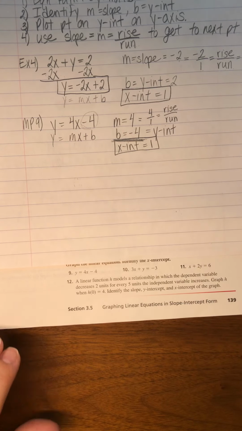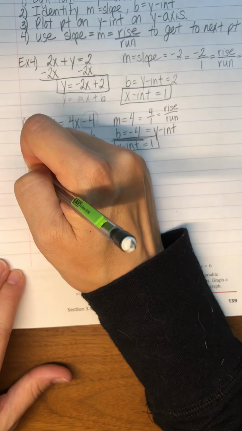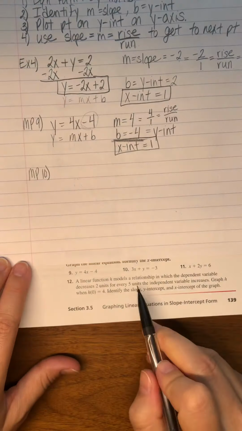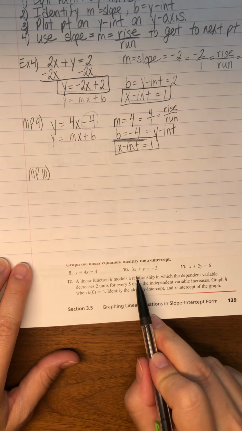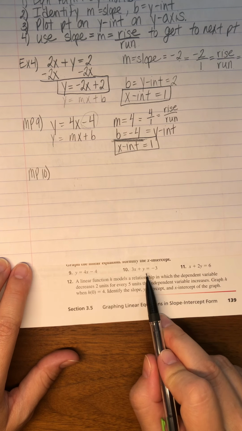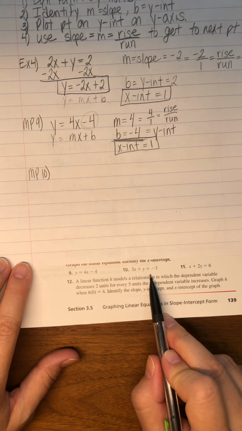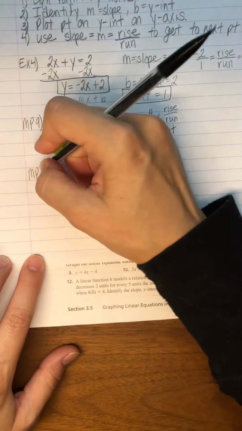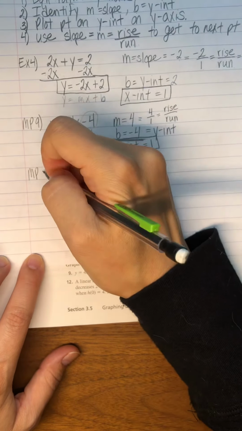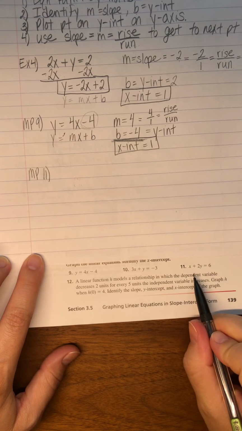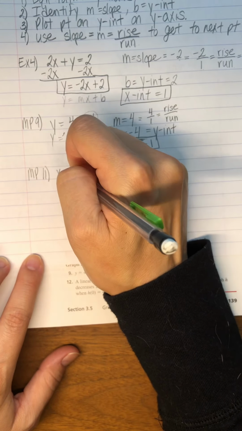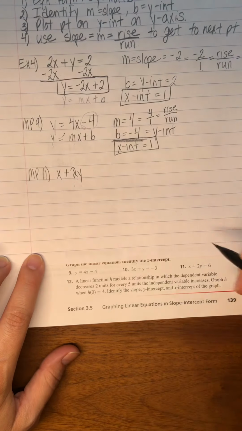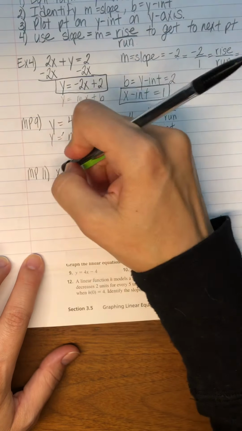Let's take a look at monitoring progress 10. So here's our equation, 3x plus y equals -3. You know, I changed my mind. Let's do number 11. Okay, in number 11, we have x plus 2y equals 6. Yeah, this is a good one to do together.